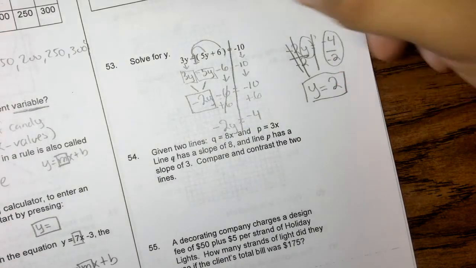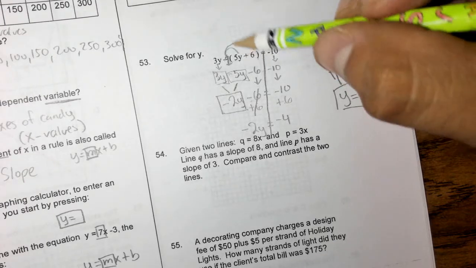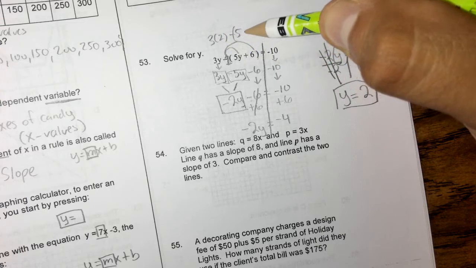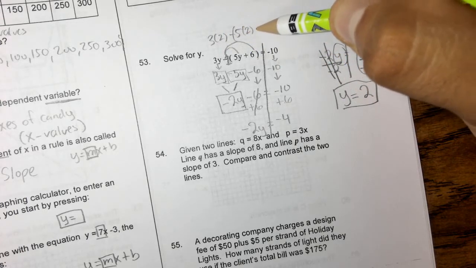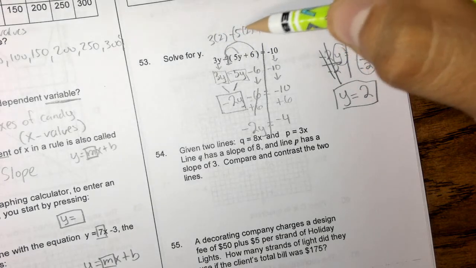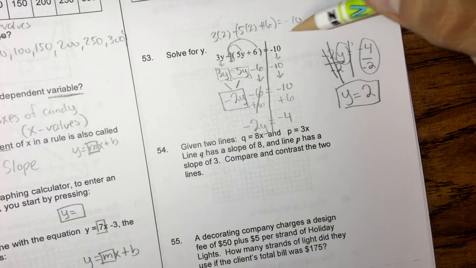Remember that you can always plug it back in. So if we plug this back in, we should get -10. So that would be 3 times 2 minus 5 times 2 plus 6. If I plug in the 2 where I see the y's, and simplify this expression, I should get -10.